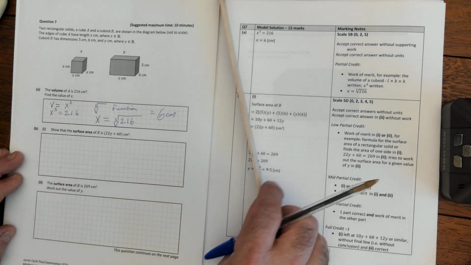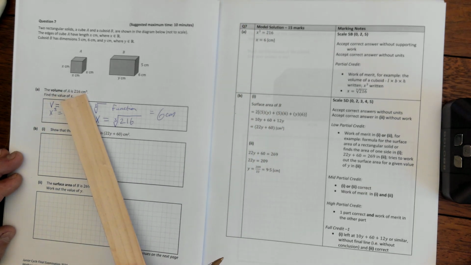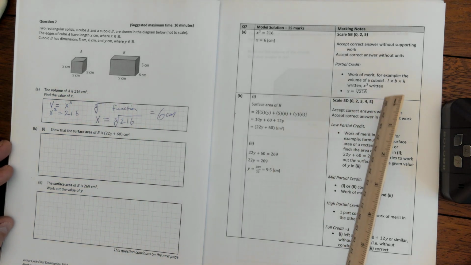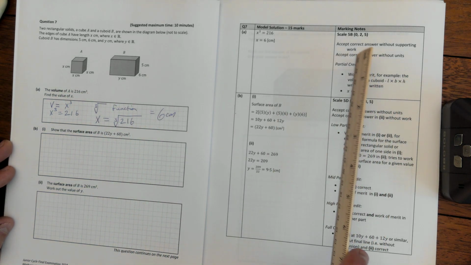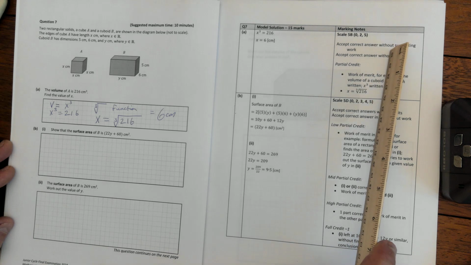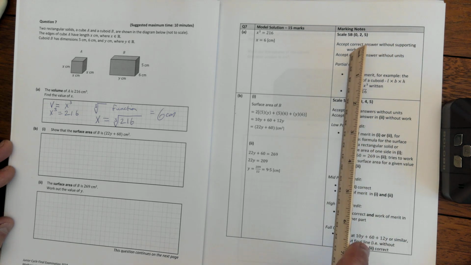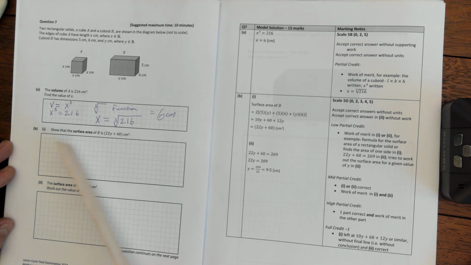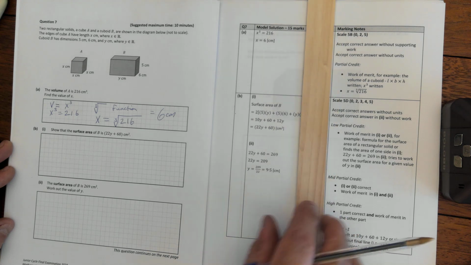Now they will not require that because they've already said it's centimeters cubed, so quite often they don't require the unit, but you should never assume. Accept correct answer without supporting work. Okay, so 6 centimeters. Show that the surface area is 22y plus 60 of the cuboid B.